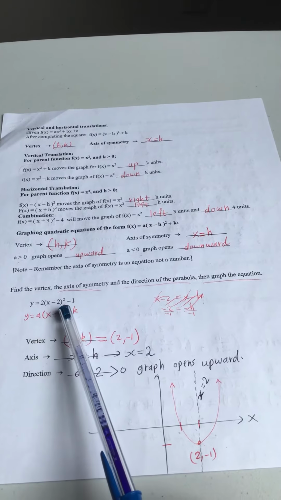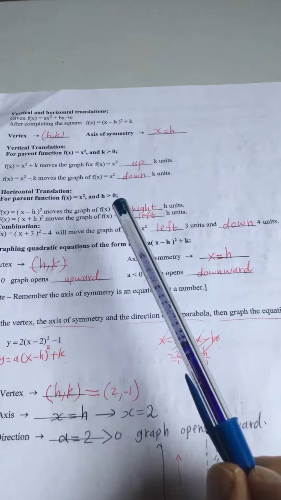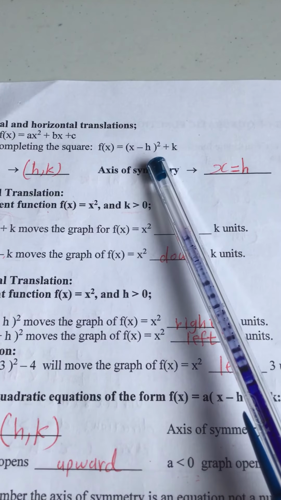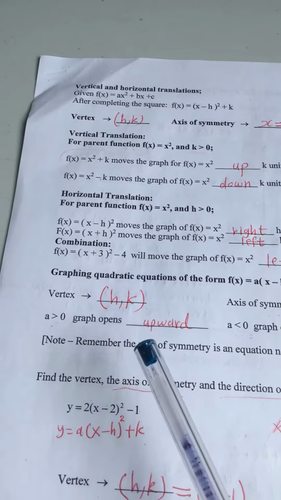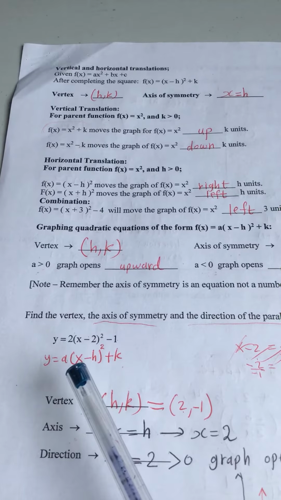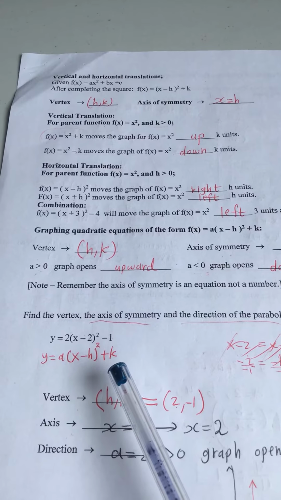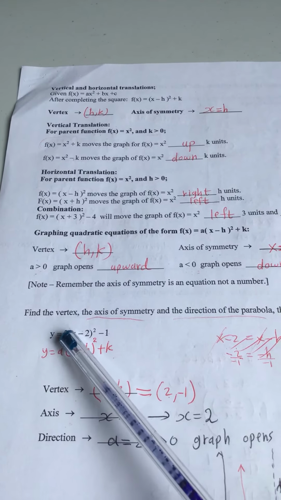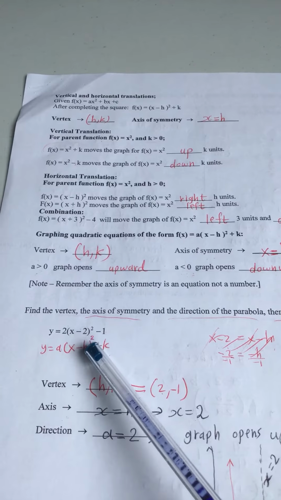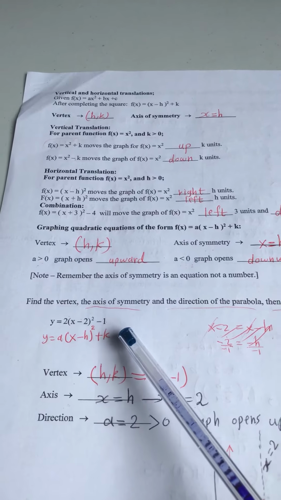So now if we compare this equation with y equal a times x minus h squared plus k, here a equal 2, h equal 2, and k equal negative 1.